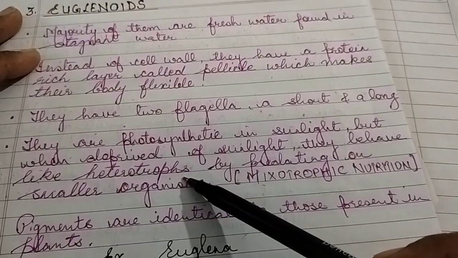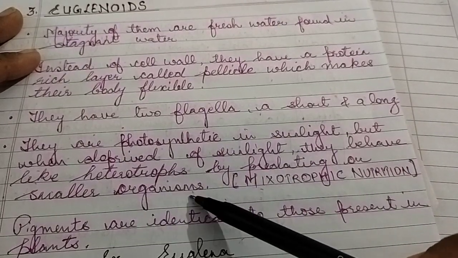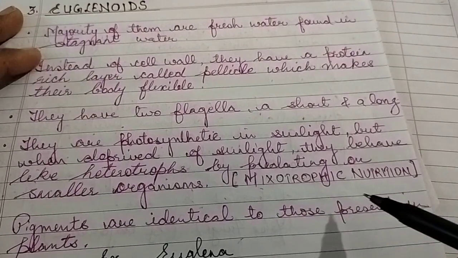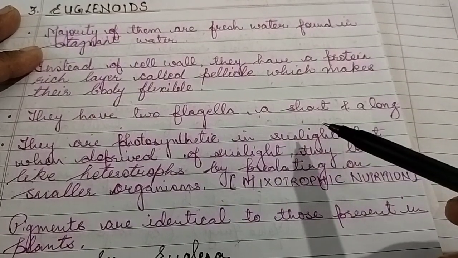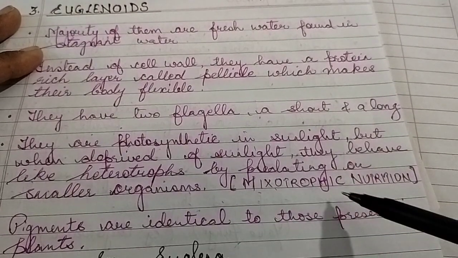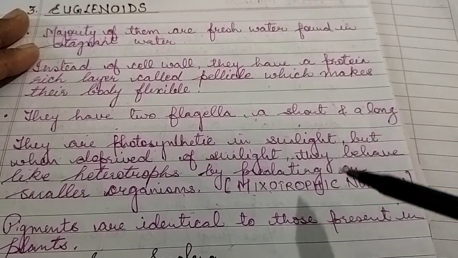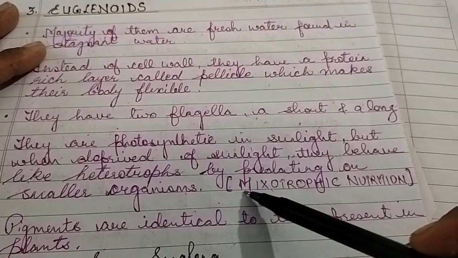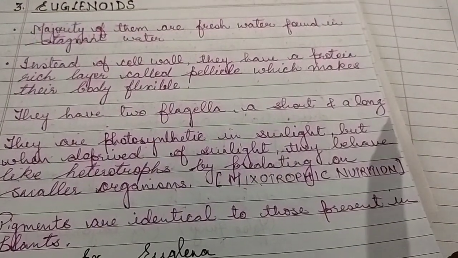And how do they feed? They feed on smaller organisms. They predate them. They are predators for the smaller organisms. And one thing important you can underline here, note here, that this type of nutrition, means both kinds of nutrition, autotrophic as well as heterotrophic, is called mixotrophic nutrition. Means what is mixotrophic nutrition? Both combination of autotrophic and heterotrophic. So euglenoids show mixotrophic nutrition. You can mark it as important for your exams as well as for NEET.